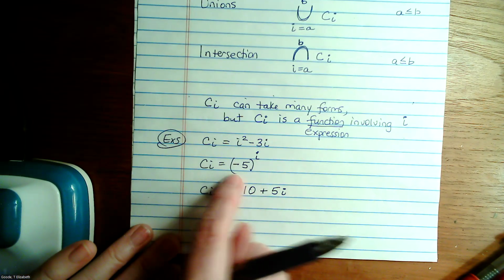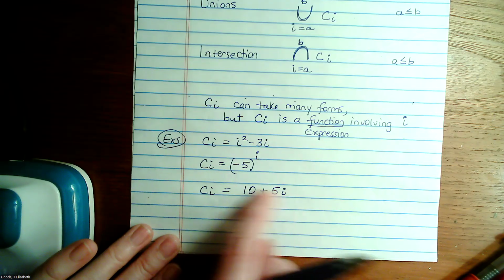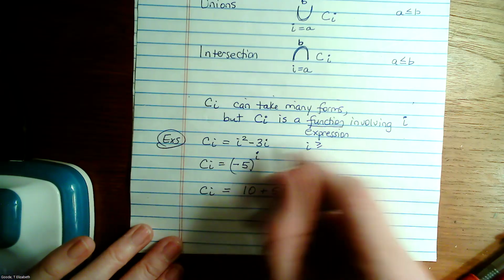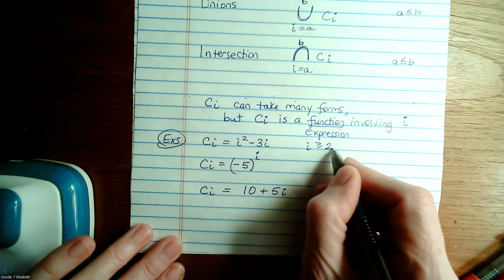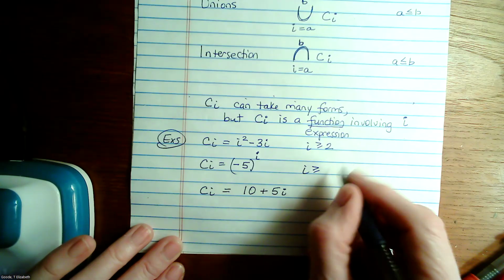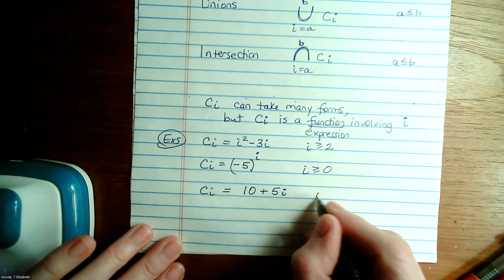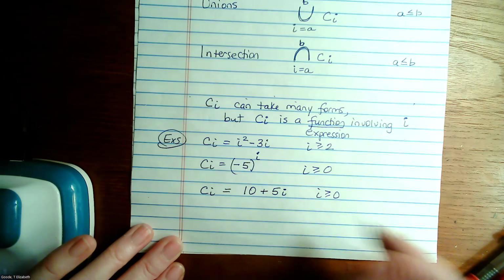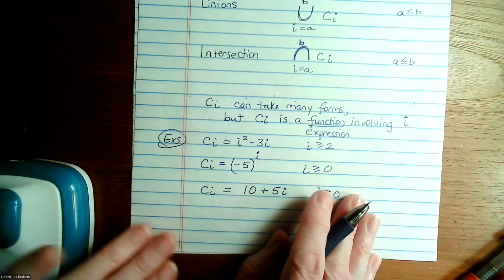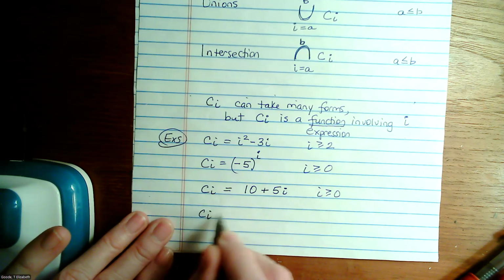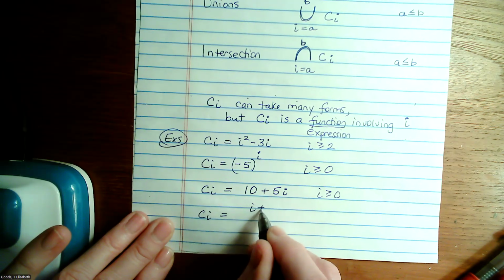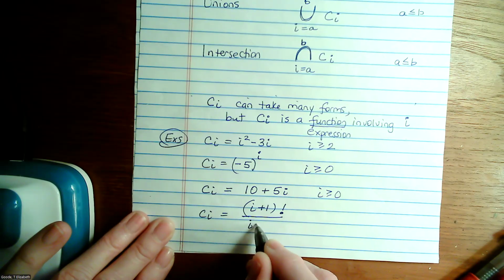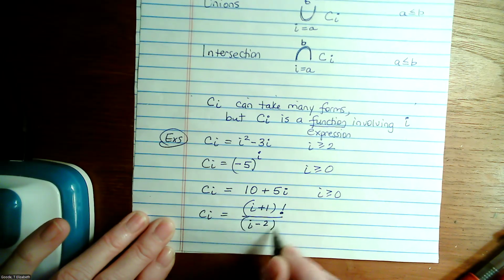Non-arithmetic, non-geometric. This is geometric. This is arithmetic. We could say for i greater than or equal to, I don't know, you can start it wherever you want. Say 2. Here for i greater than or equal to 0. Here for i greater than or equal to 0 if you want, or 1, or whatever. c sub i could be (i plus 1) factorial divided by (i minus 2) factorial.